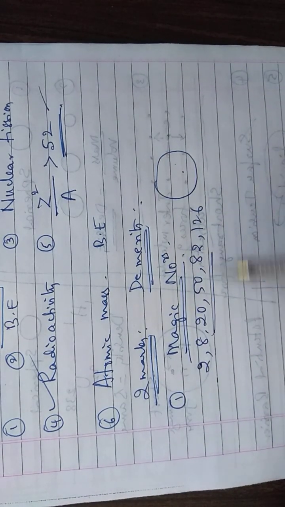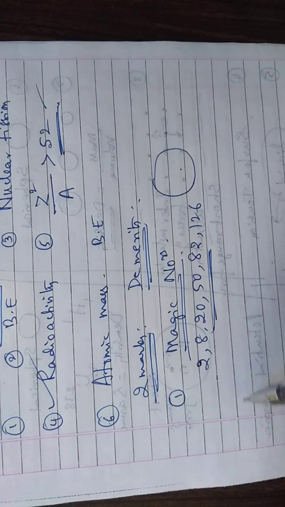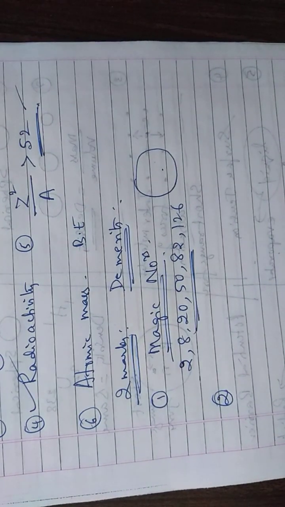Such numbers are called the magic numbers, and the liquid drop model could not explain the magic numbers.